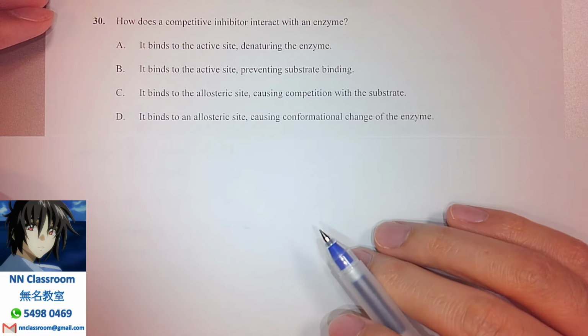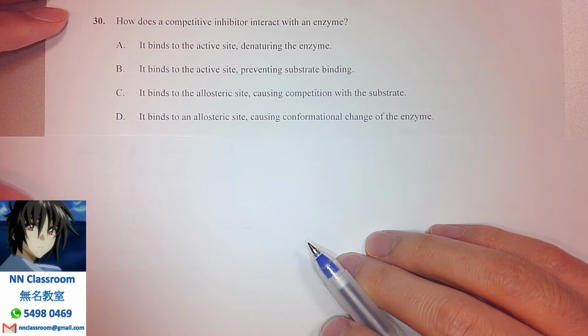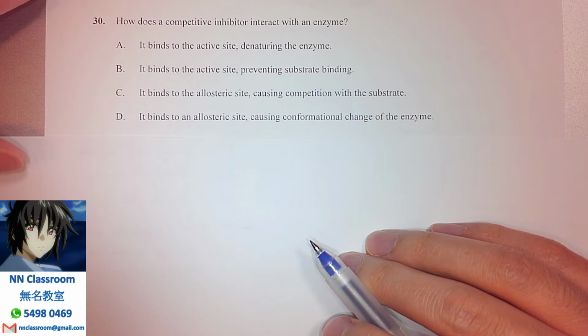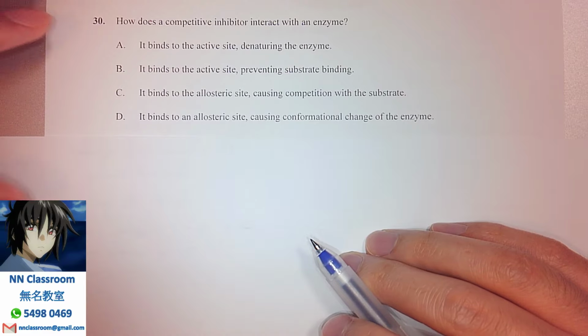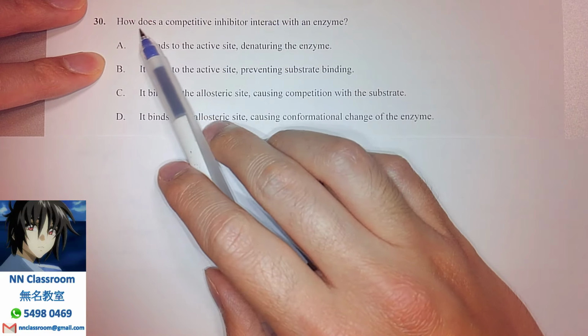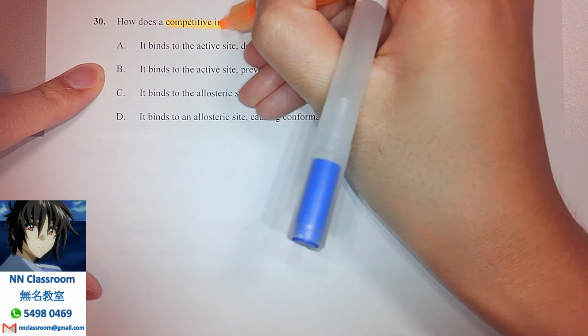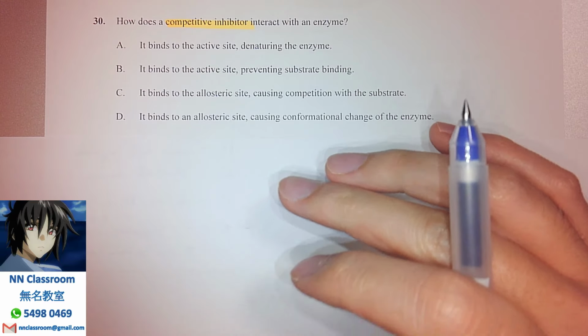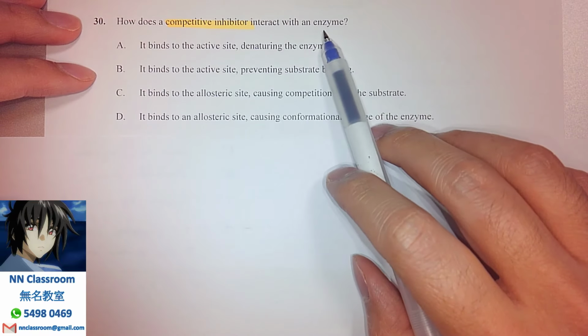Today, I'd like to share with you multiple choice question number 30, extracted from the Specimen paper 2016, concerning topic 8, metabolism, especially 8.1, enzymatic inhibition. Let's see, it's asking how a competitive inhibitor, main point here, competitive inhibitor, which means not non-competitive, right, is interacting with the enzyme.